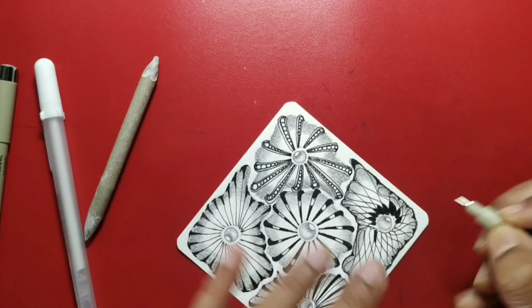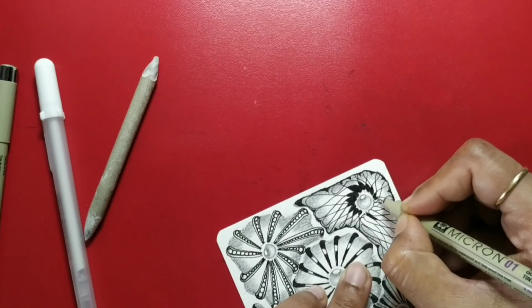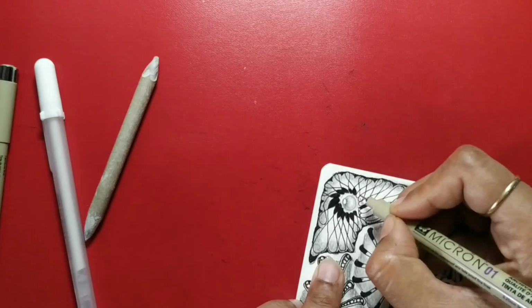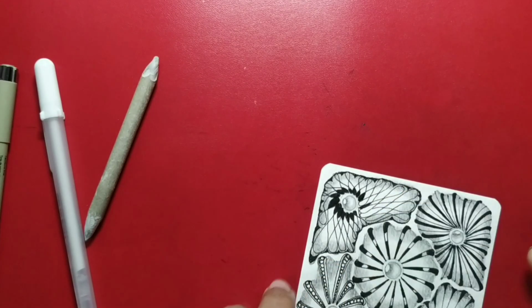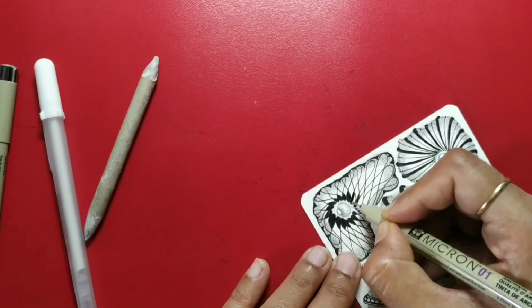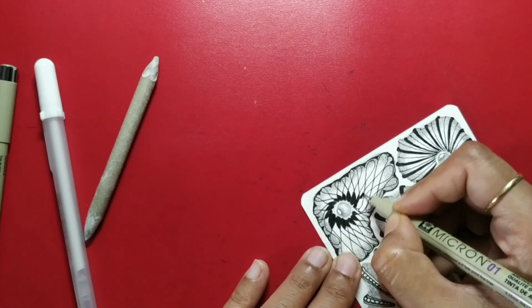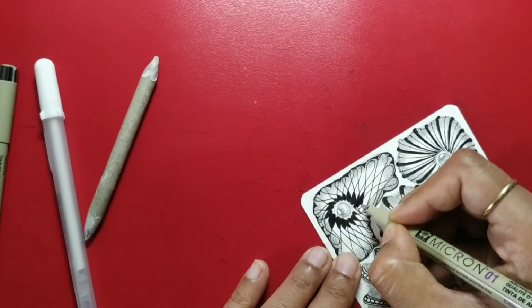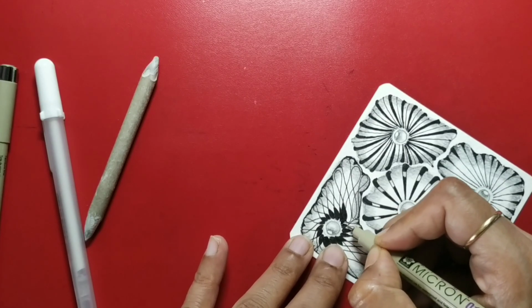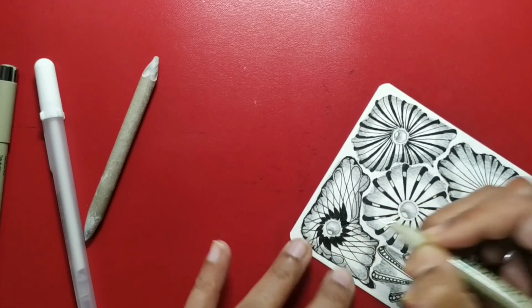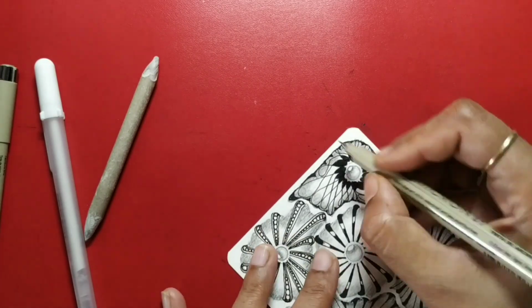Just adding a little more zen to the echoism. Looks kind of cool now. Yeah, that's about it. I don't think we need to add anything else there.